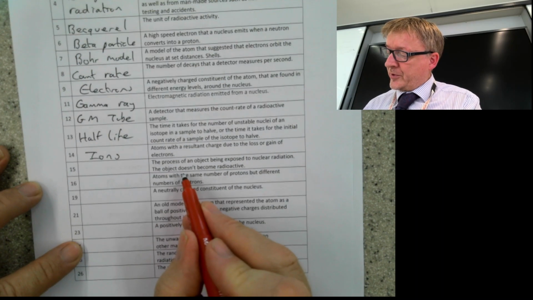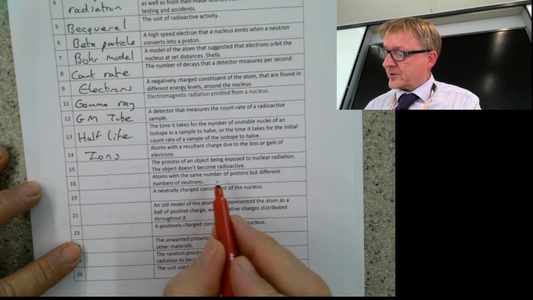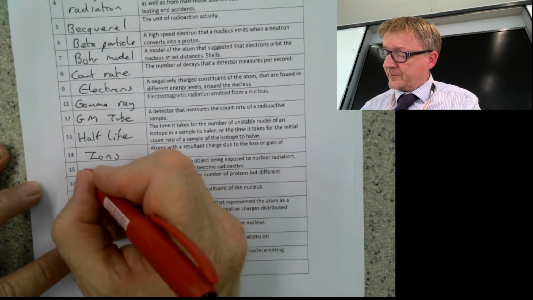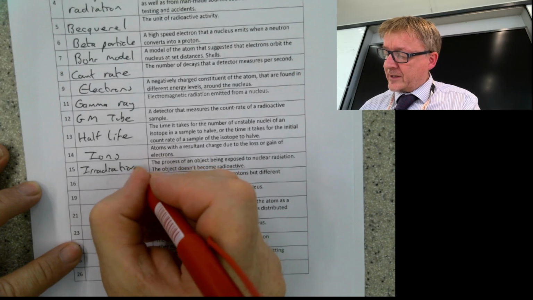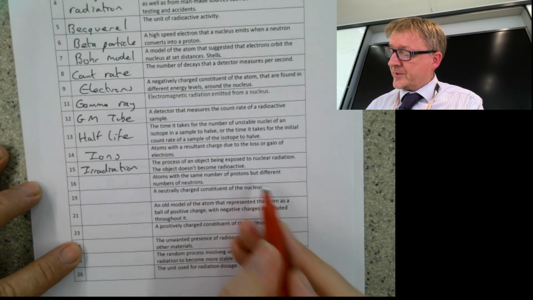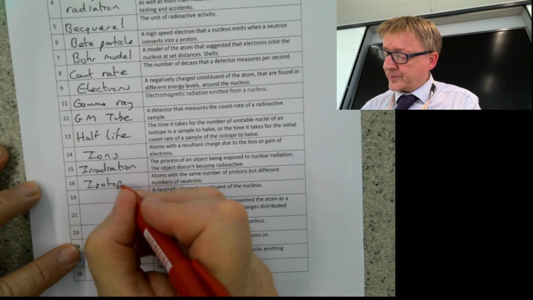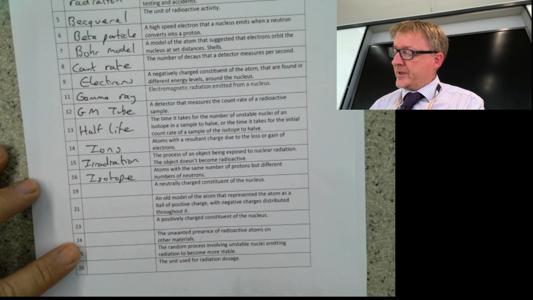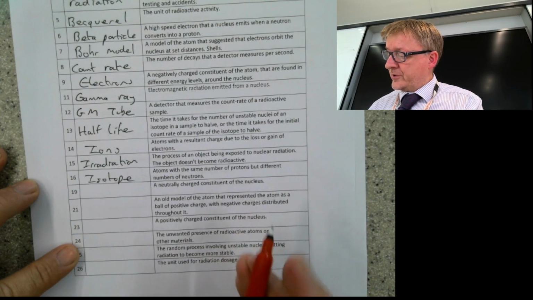Number 15, the process of an object being exposed to nuclear radiation, where the object doesn't become radioactive, is irradiation. Okay, that is when they're exposed. Atoms with the same number of protons but different number of neutrons. Isotope. Number 19. A neutrally charged constituent of the nucleus.